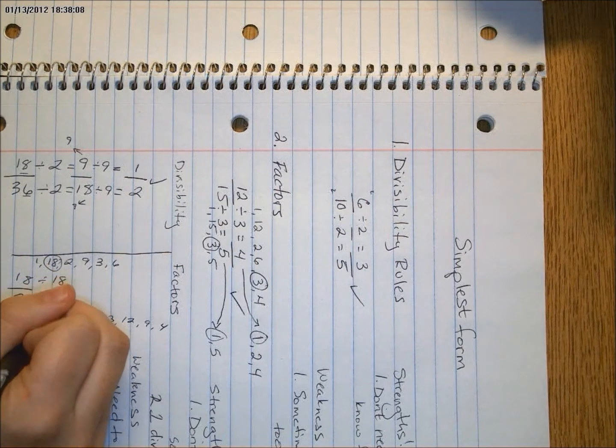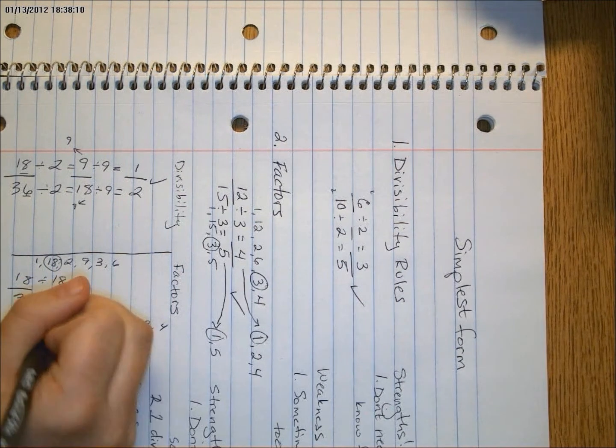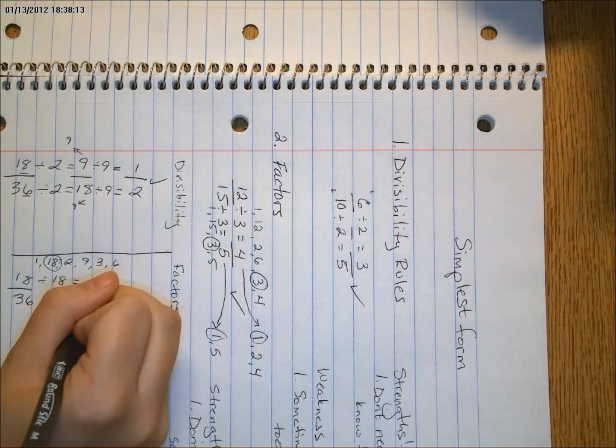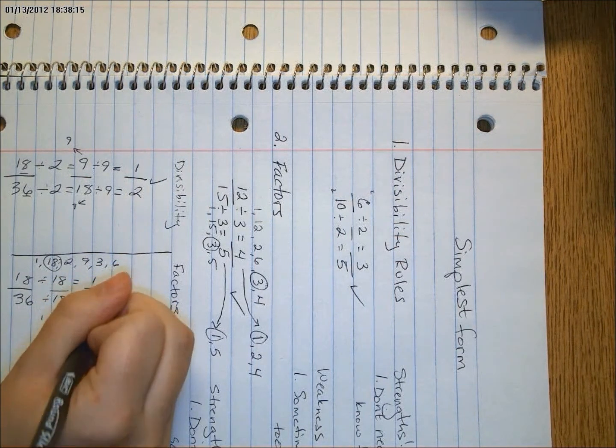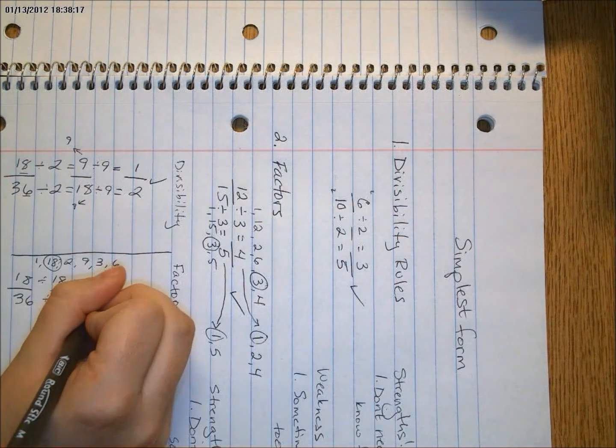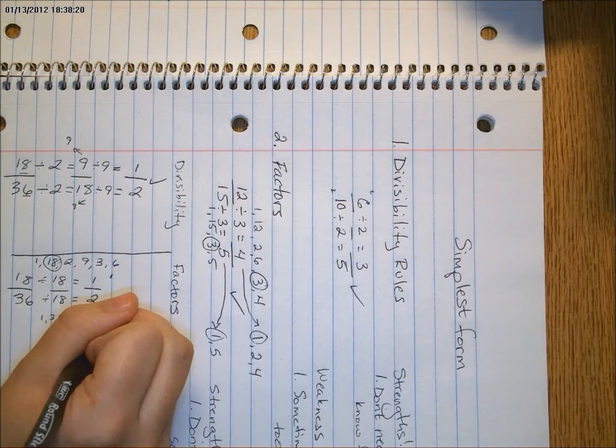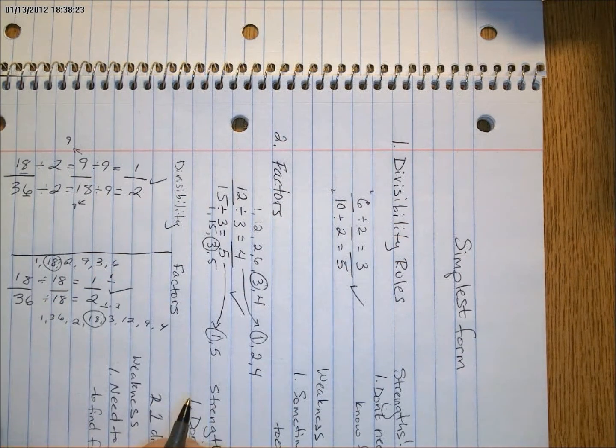So I divide both sides by 18, and I get 1/2. And if I do the factors of those, the factors of 1 are 1, the factors of 2 are 1 and 2, so I know I'm in simplest form.